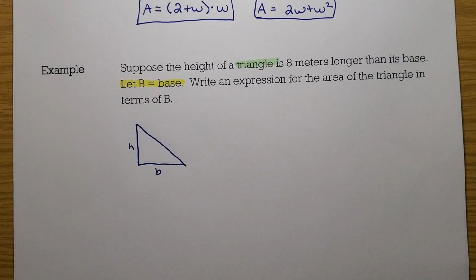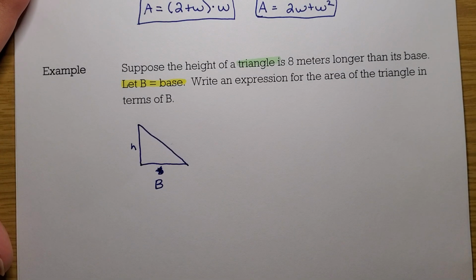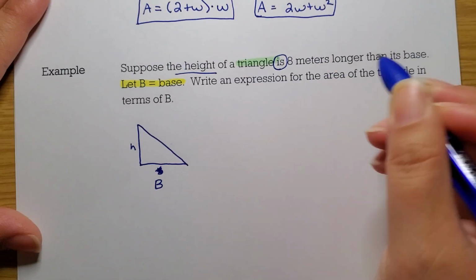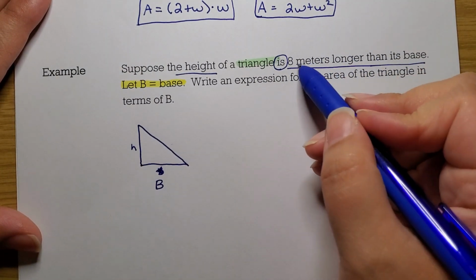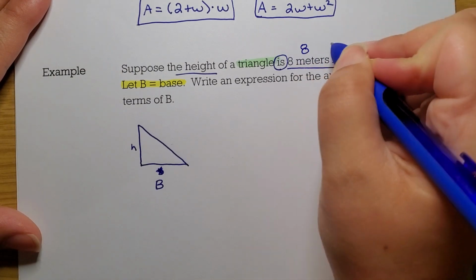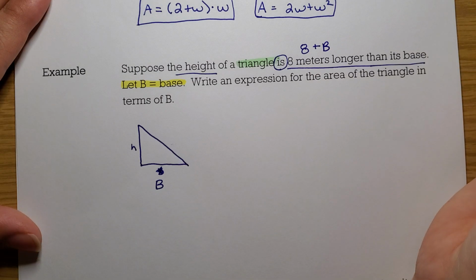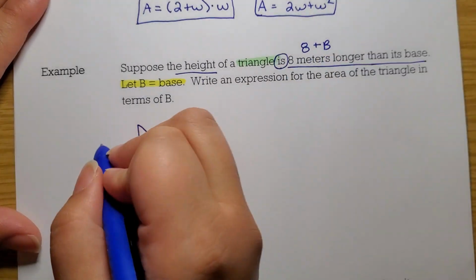And they want us to use capital B, so capital B. Then it says the height is 8 meters longer than its base. So 8 meters longer means 8 more than, so 8 plus the base. So the height is going to be 8 plus B.